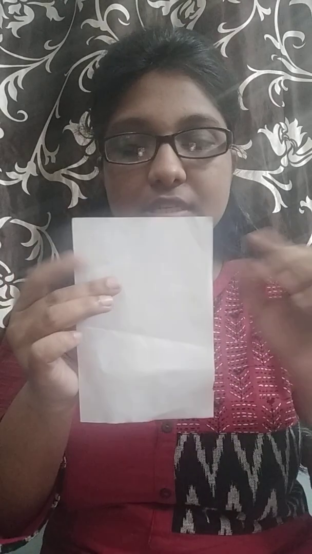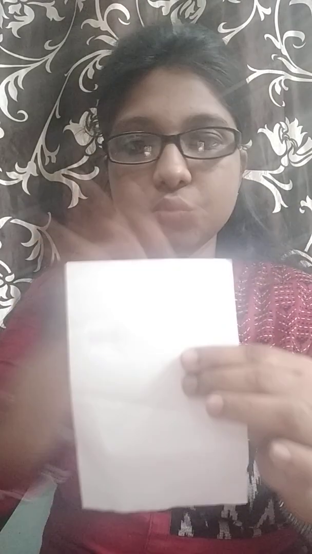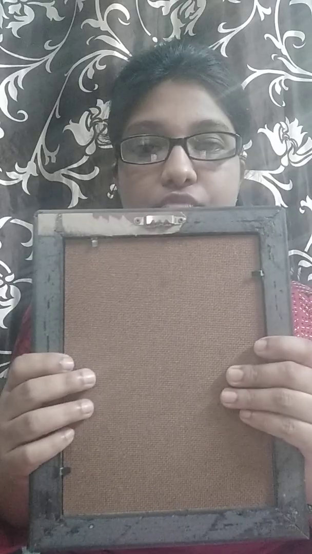Same like that, I have this rectangular piece of paper in my hand. As you all can see, it has 4 sides, 1, 2, 3 and 4. So we can say that it has 4 edges. Same here, let's look at this photo frame.